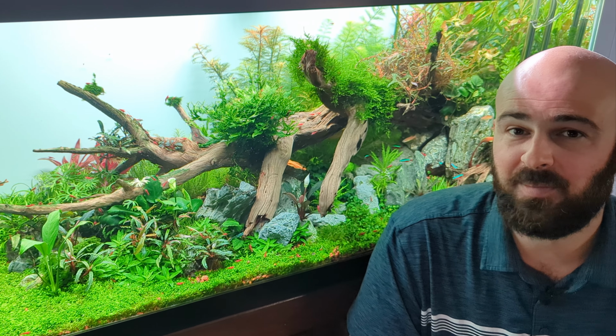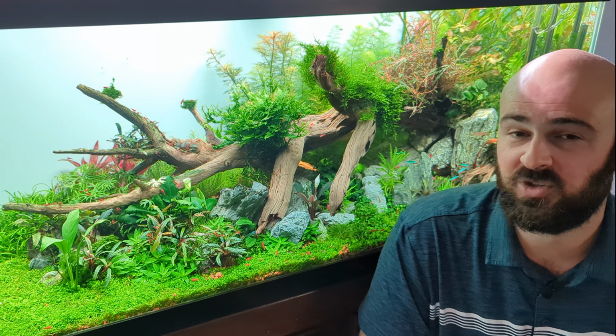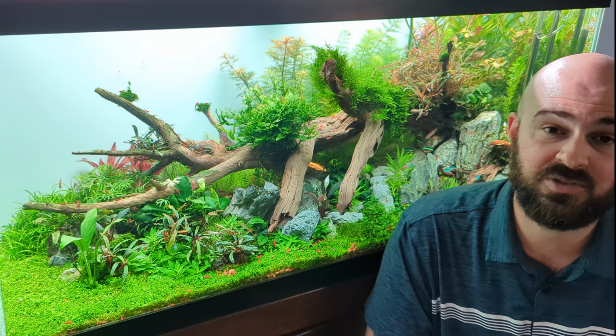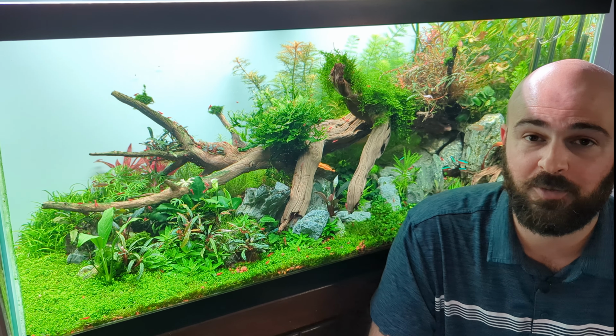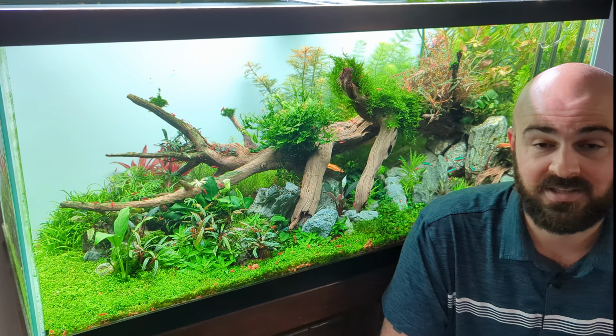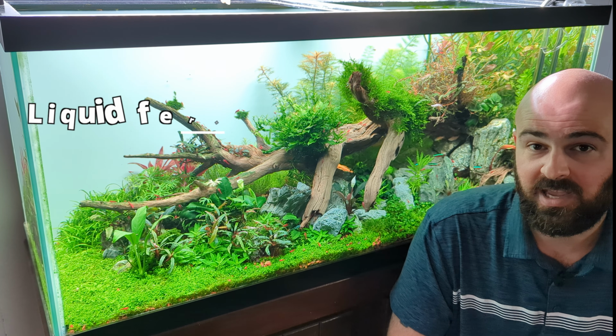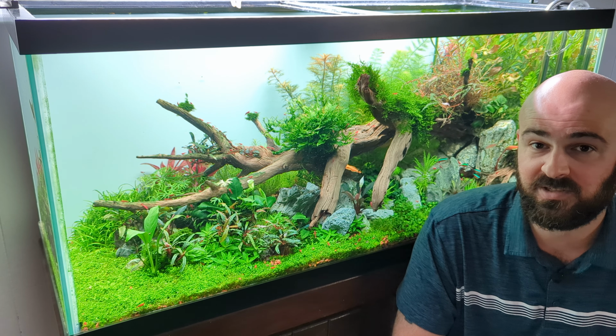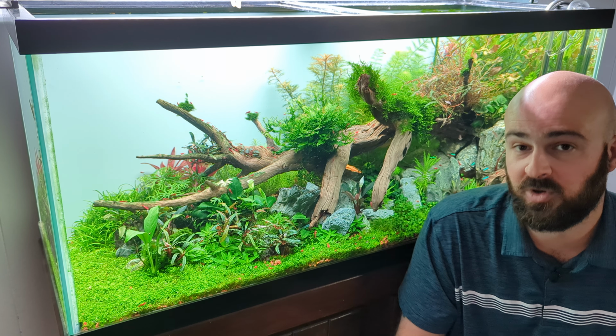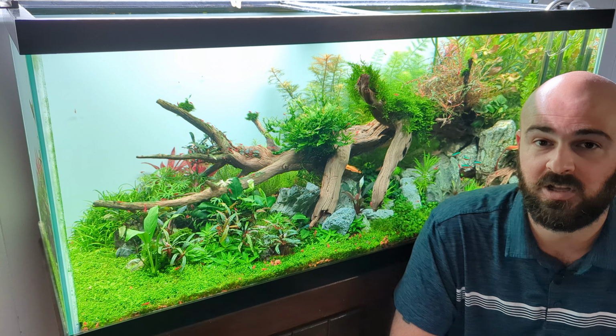The roots grow a lot better in this clay-based substrate or soil, and it provides a really good home for beneficial bacteria. The liquid fertilizers should be used with planted soil. It'll help increase the lifespan of the planted soil because plants aren't only drawing from their roots, but pulling from the water column.